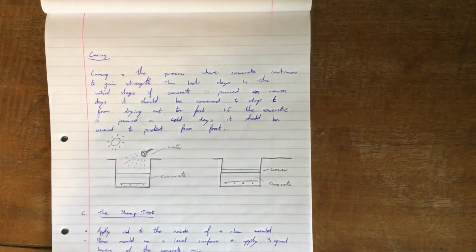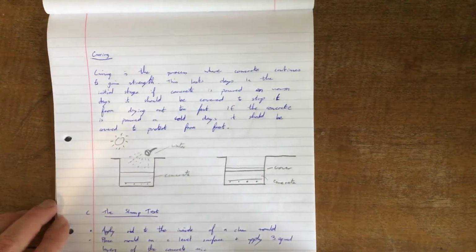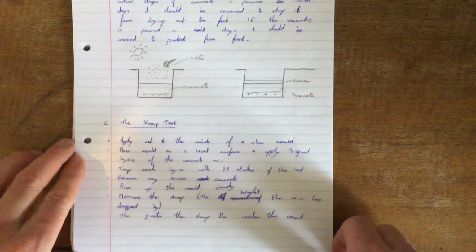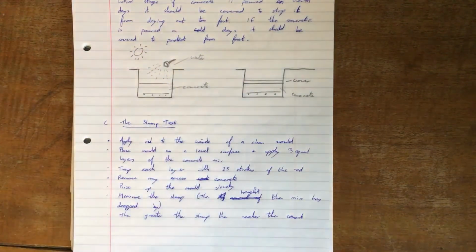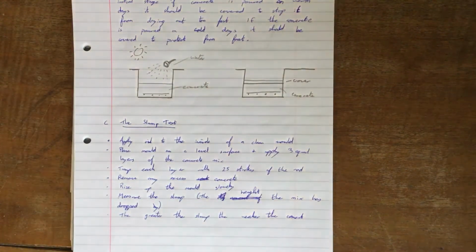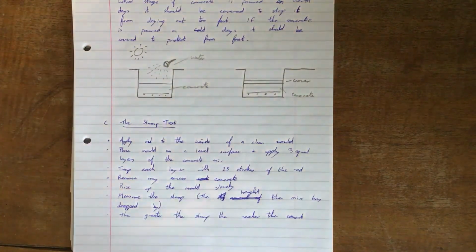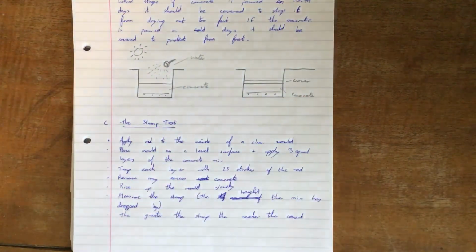Part C of the question is, using notes and freehand sketches, discuss one test that may be carried out to measure the consistency and the quality of concrete delivered to a site. There's really only two tests you can talk about here, our slump test or our cube test. I've just talked about the slump test because I know this one a little bit better, and it's an easier one to talk about and you get lots in about it. Notes and sketches, so I have to do both.